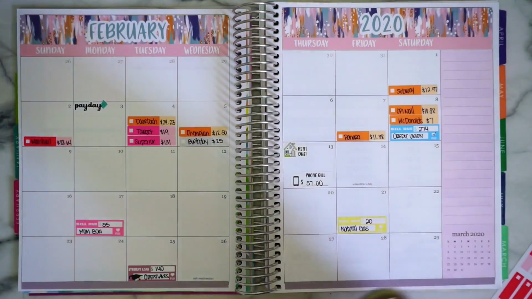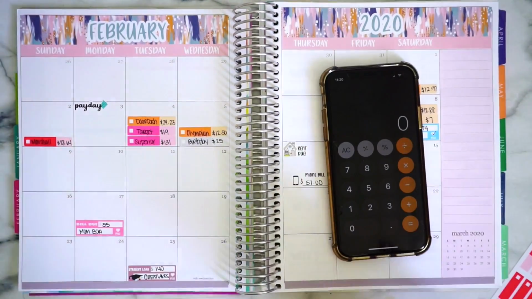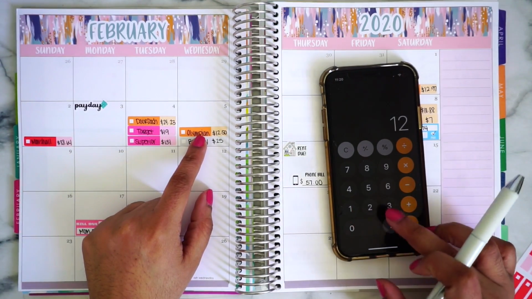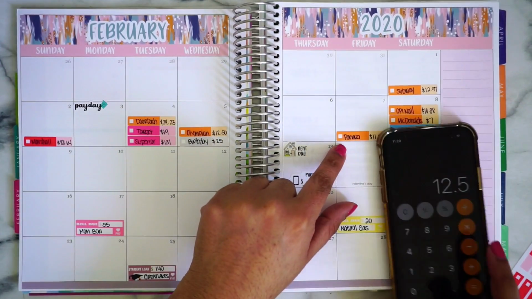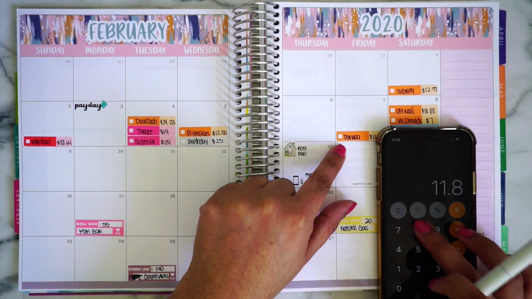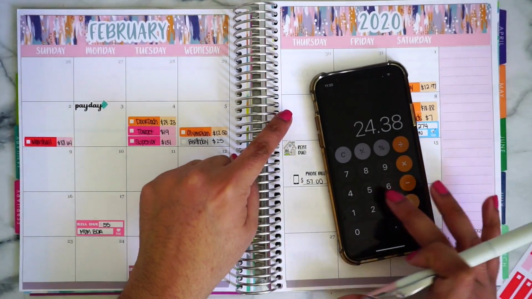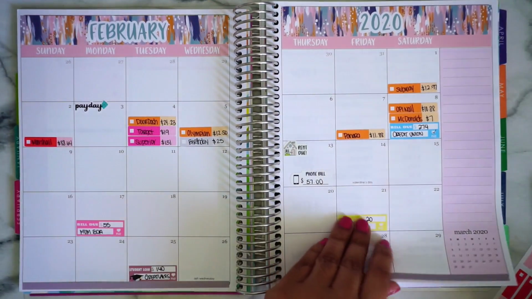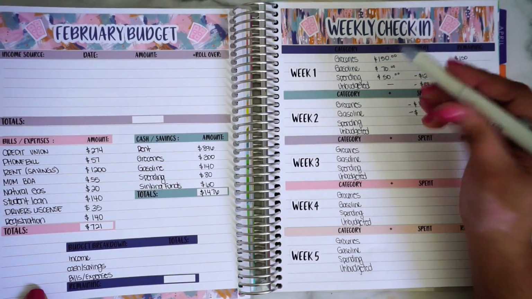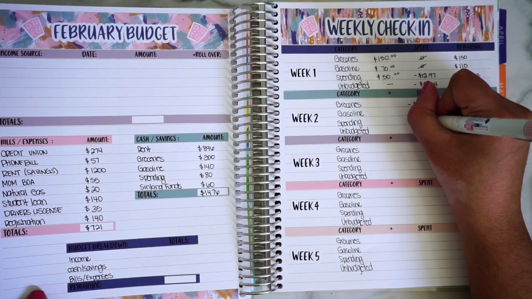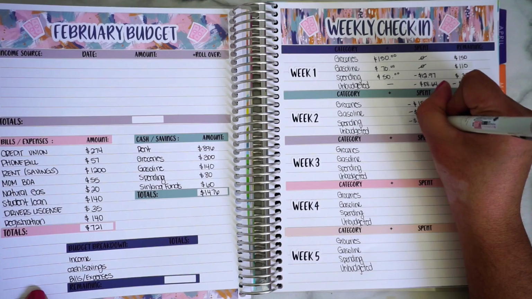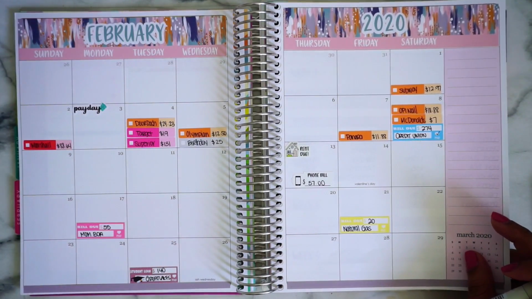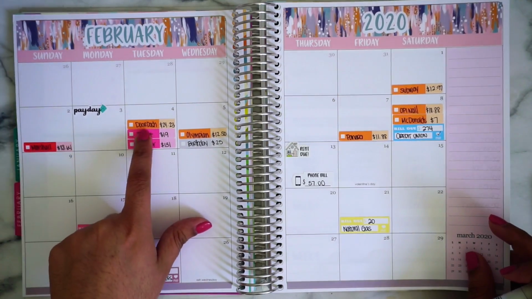So for spending, I'm going to go ahead and add up the categories that I actually paid cash for. So Olympian was paid cash, Panera was paid cash, and McDonald's was paid cash. So in cash total, I spent $31.38. So I'm gonna go ahead and put that here. And debit wise, on my debit card, I spent $24.23.